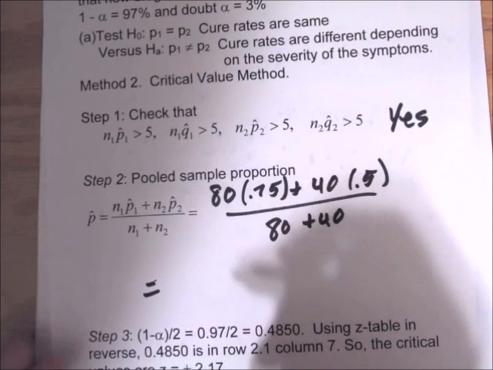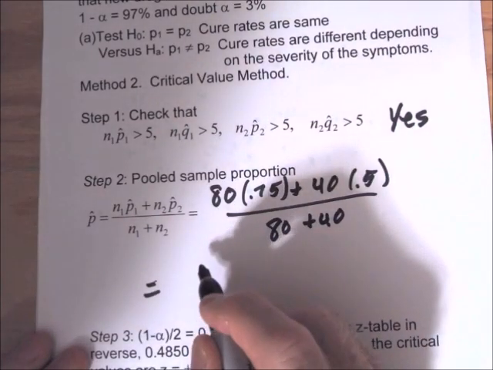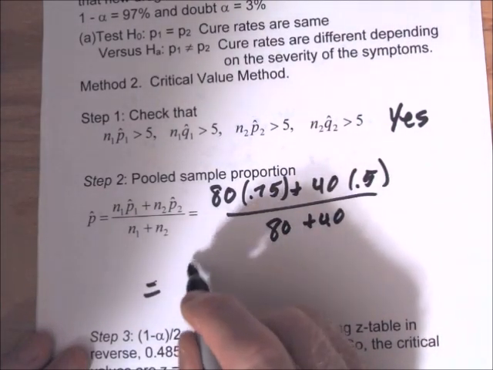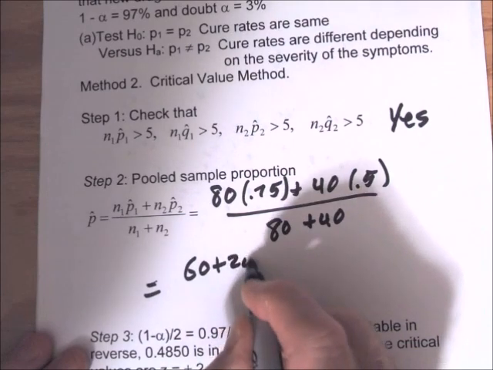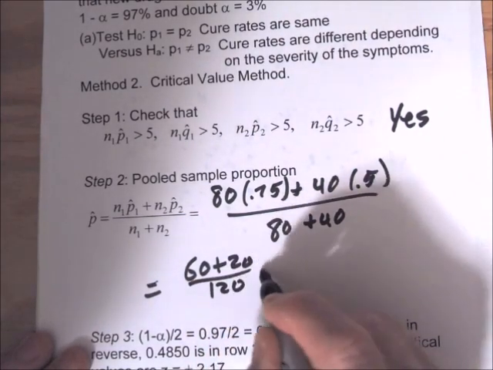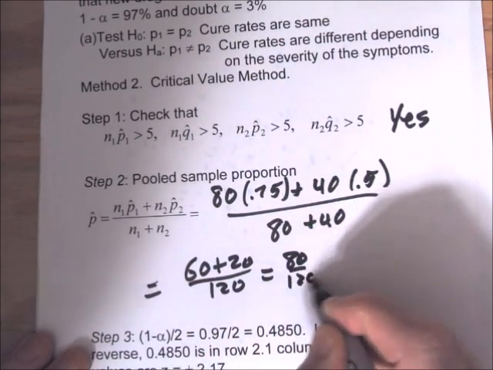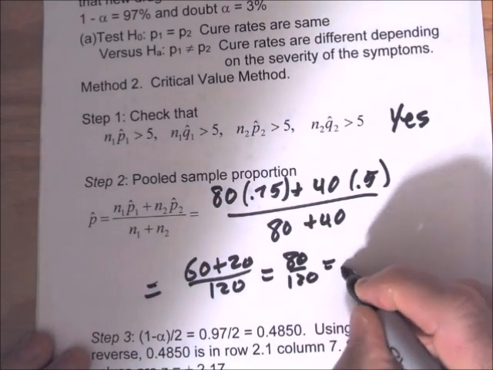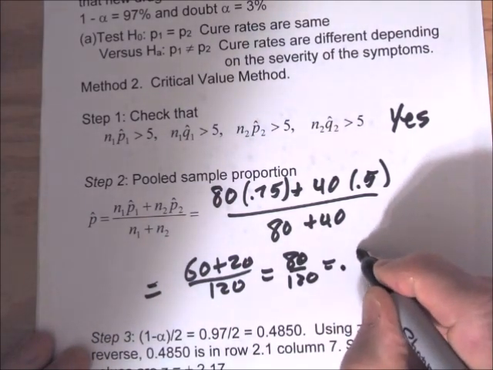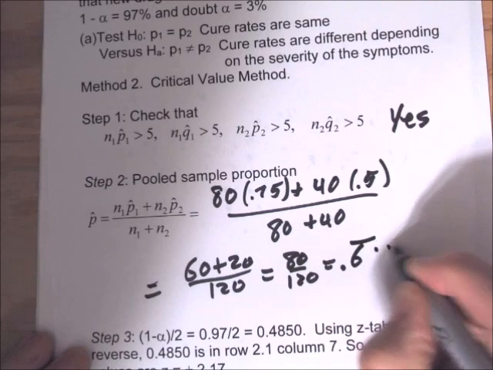So this comes out to be 60 plus 20 divided by 120. It's going to be about 0.66 in repeating sixes. Put a bar over the 6.